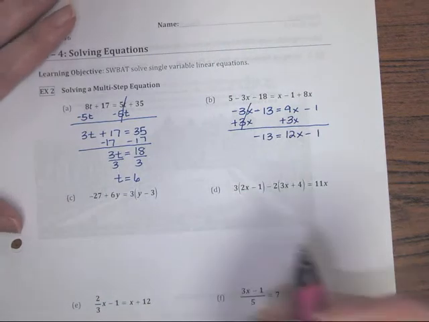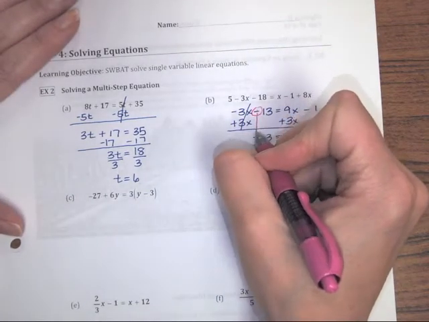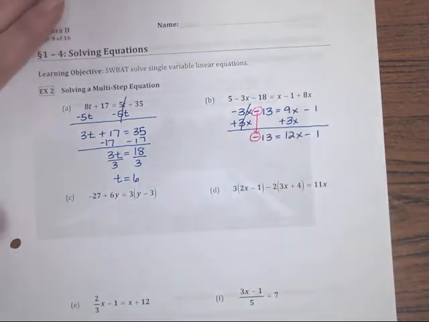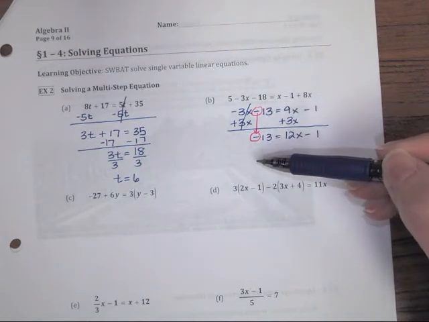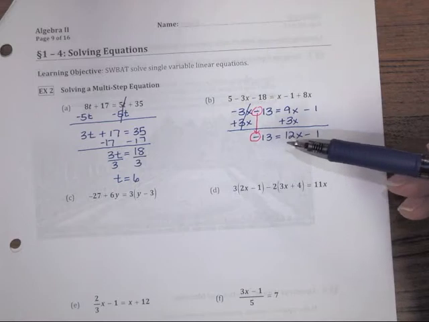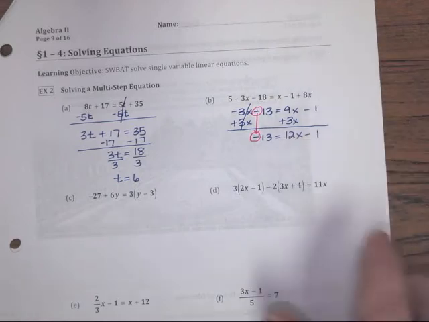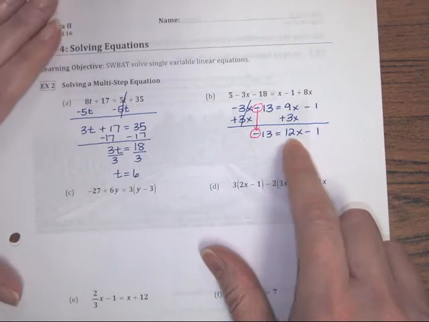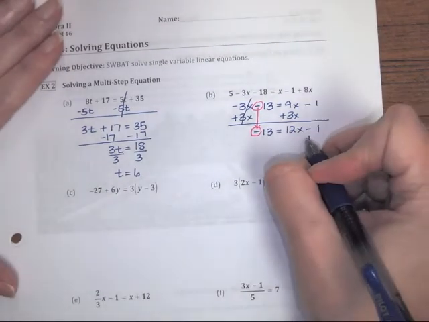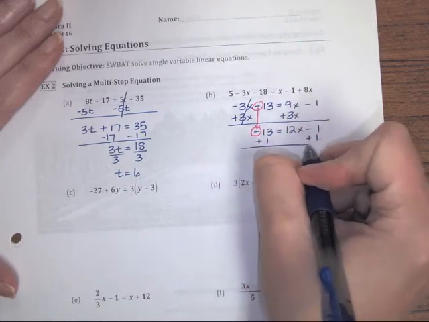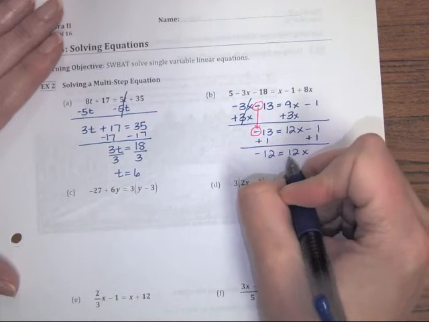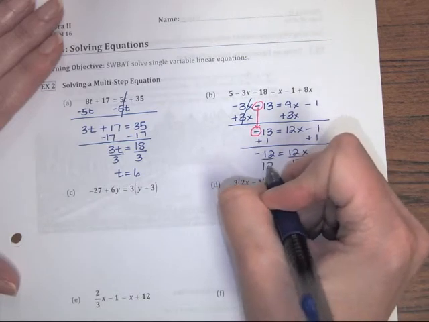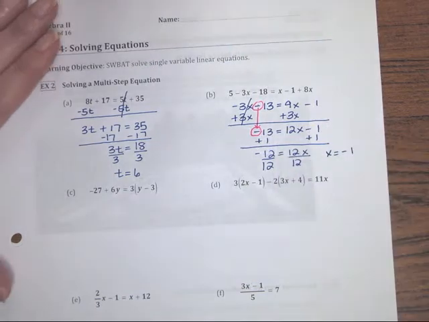Let's go ahead and circle this in our notes, because one of the most common algebra mistakes is not bringing the negative that's in front of this 13 down to the next step. So at this point, I want to get my variable by itself, so I'm going to get rid of the 1 by adding 1 on both sides. This gives me negative 12 equals 12x. Divide both sides by 12, and I have x equals negative 1.